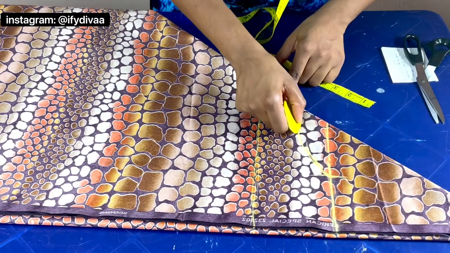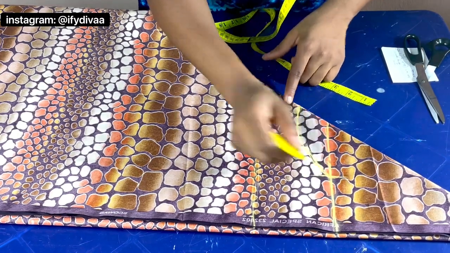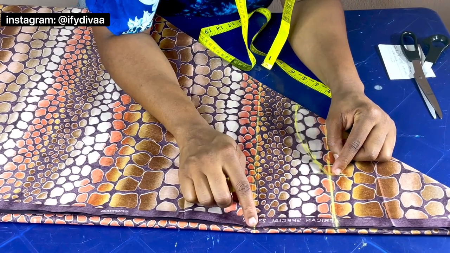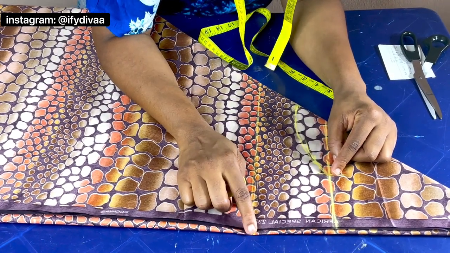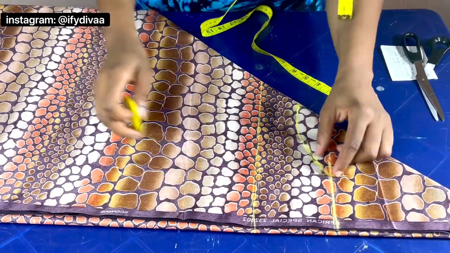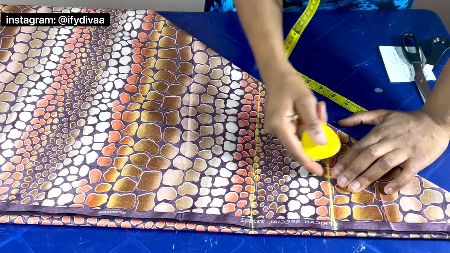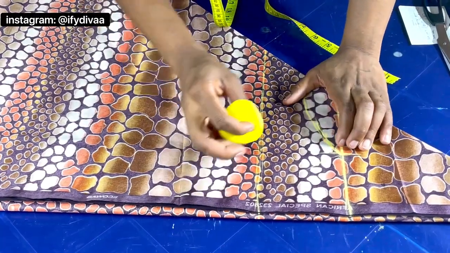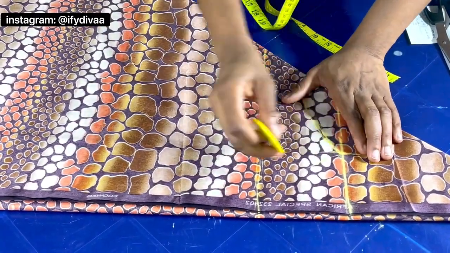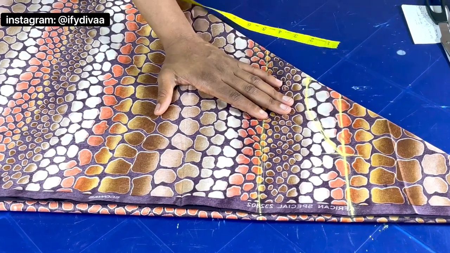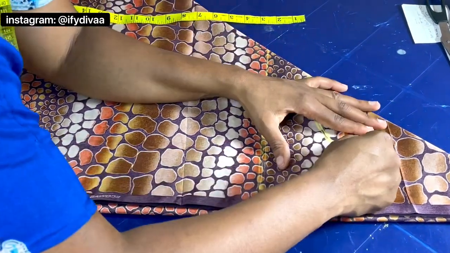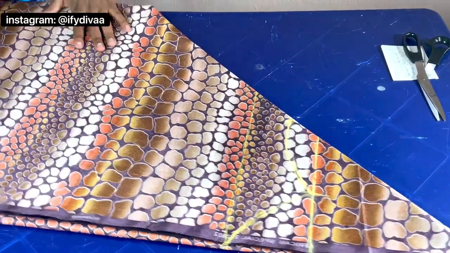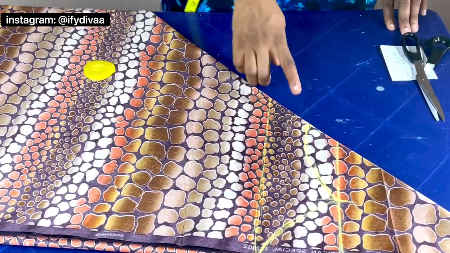Do it like so. And then from this shoulder measurement, I'm going to go all the way to where this bust point is, and it's going to be a curve because this is going to be the armhole. You can use a curve ruler. I currently do not have a curve ruler, so I'm just going to use my hand to draw it, and it's going to go like so. Okay, so that's what it looks like.